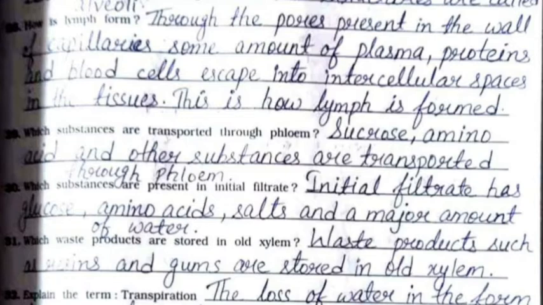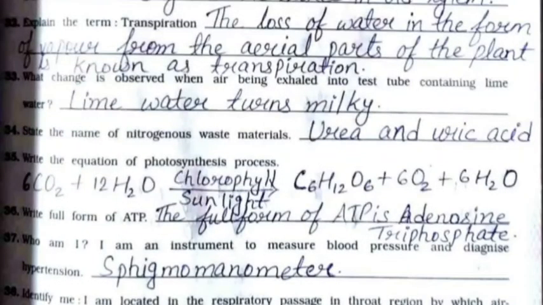Next one is sucrose, amino acid and other substances are transported through phloem. Next one is initial filtrate has glucose, amino acids, salts and a major amount of water. Next one is waste products such as resins and gums are stored in old xylem. Next question is explain the term transpiration. The loss of water in the form of vapor from the aerial parts of the plant is known as transpiration.